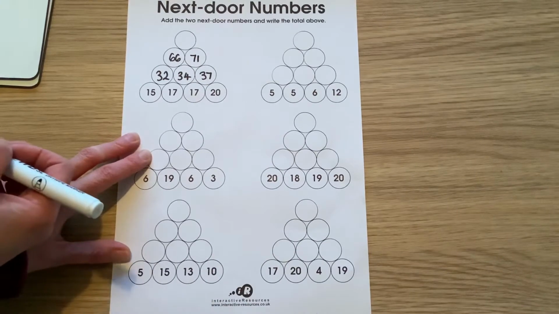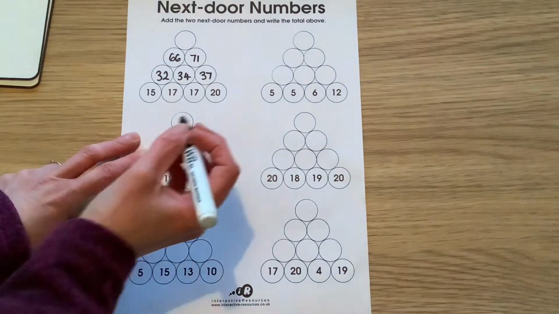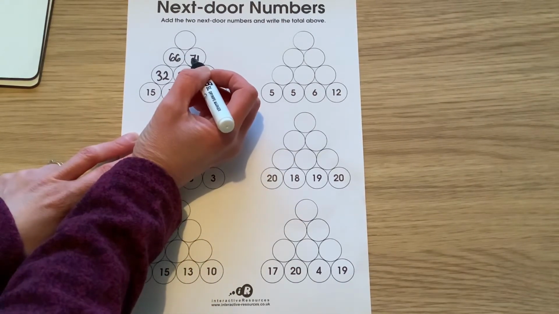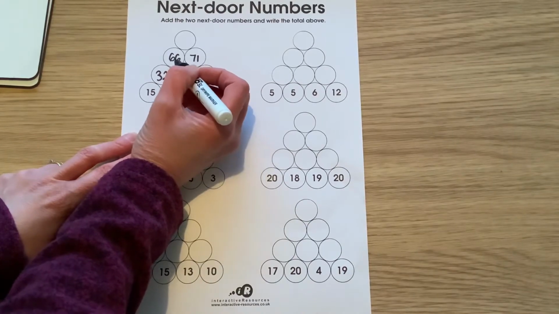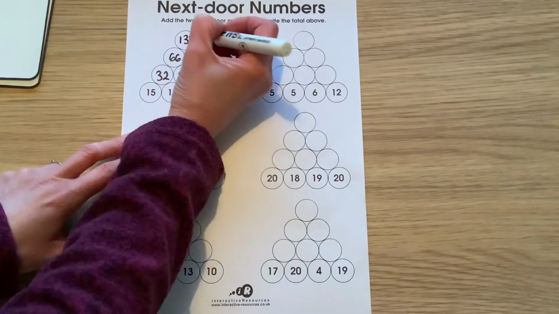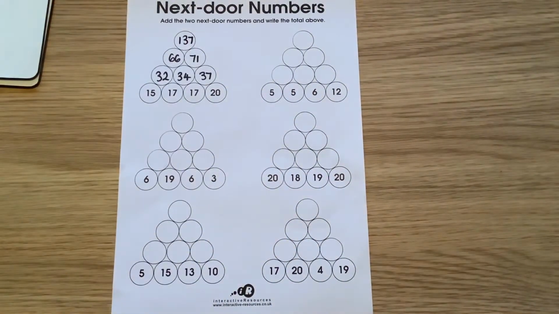And now I need to work out what number is going to go in the top spot. So 66 add 71. 6 tens and 7 tens, 13 tens, so that's 130, 136, 137. So the top spot in that one is going to be 137. On the website, there are 2 levels of this activity for you to choose from. So choose whichever one you want to have a go at as your mental maths starter.